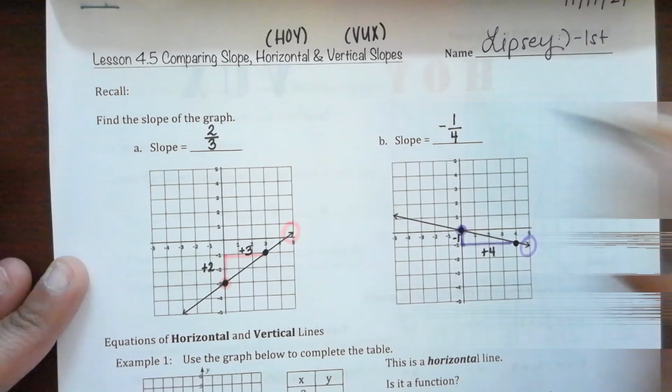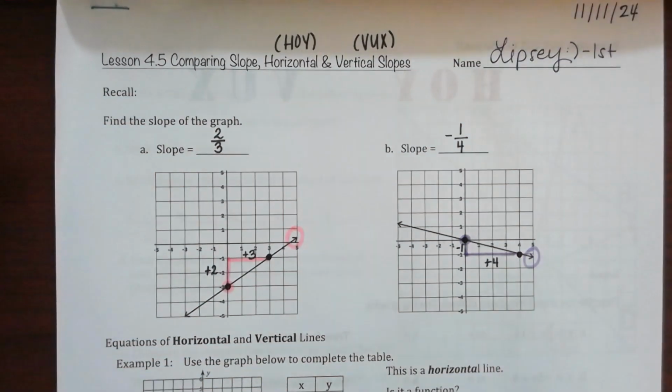Should I type that in? Yes, always, because you never want to assume. Assuming typically makes us fail and mess up. We don't want to do that too often. Did you get the same thing back? So my slope should be -1/4. Any questions there?